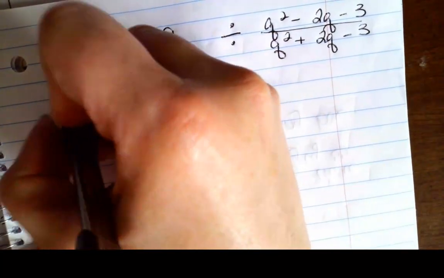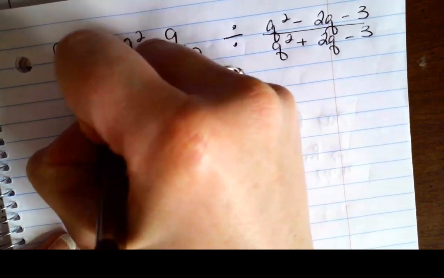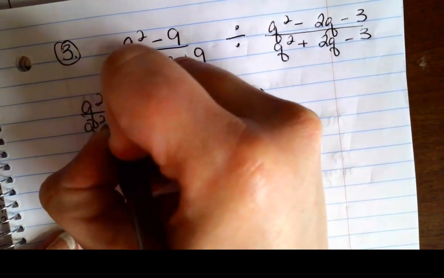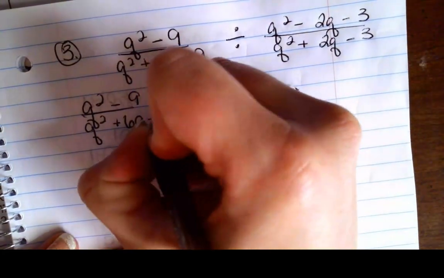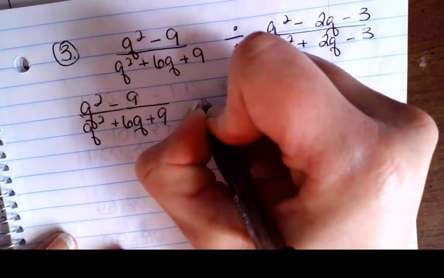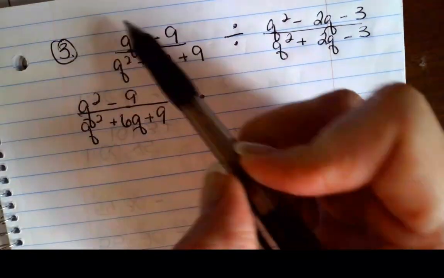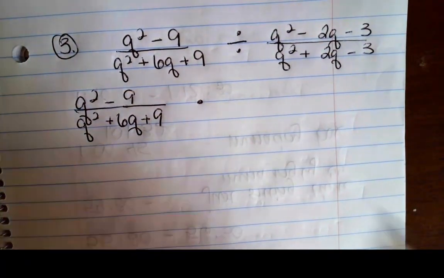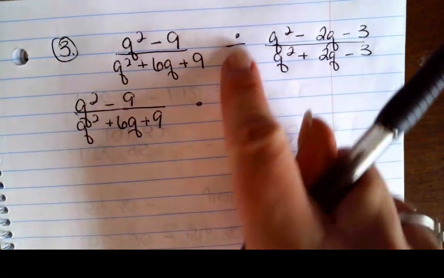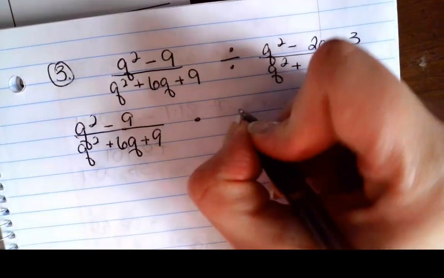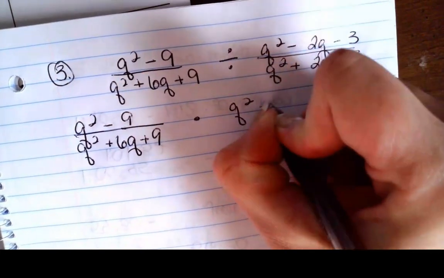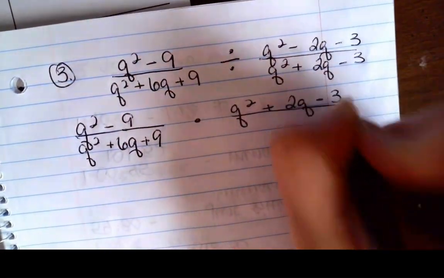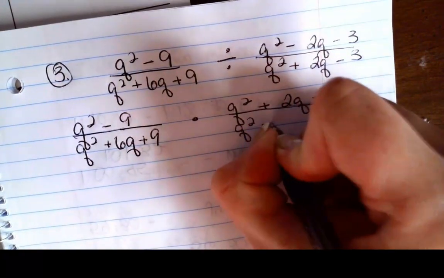So I'm going to rewrite this as q squared minus 9 over q squared plus 6q plus 9. Do not reduce your q's and q squareds and 9s and all that. We've got to change them into multiplication problems first. So this is now multiplication, and this denominator will now become my numerator, and the numerator will become my denominator.